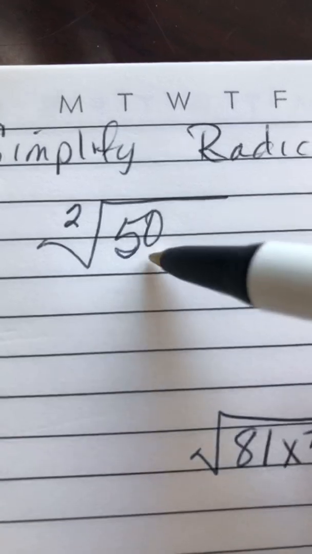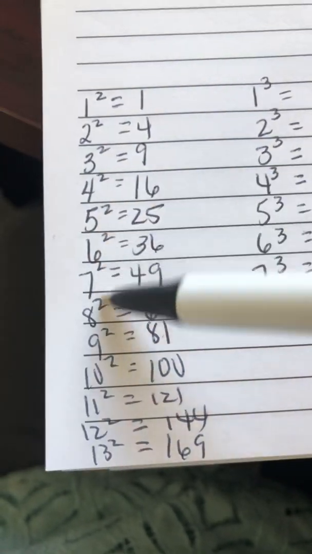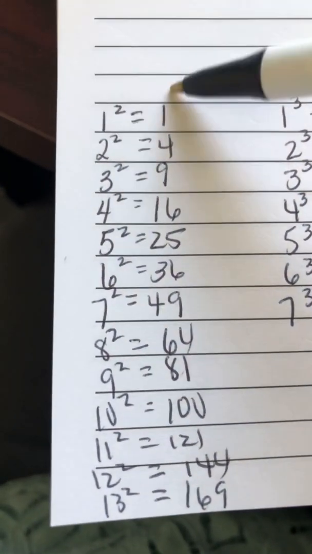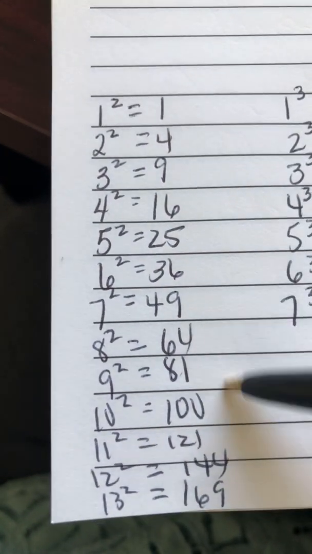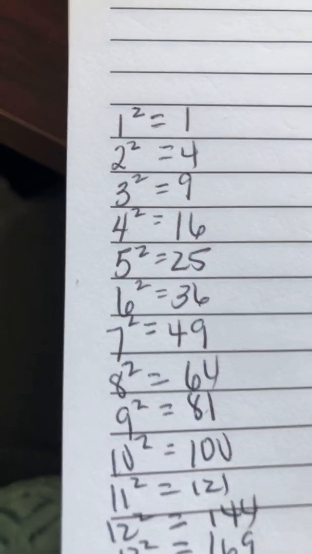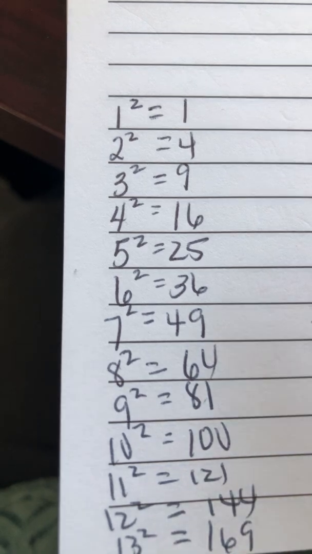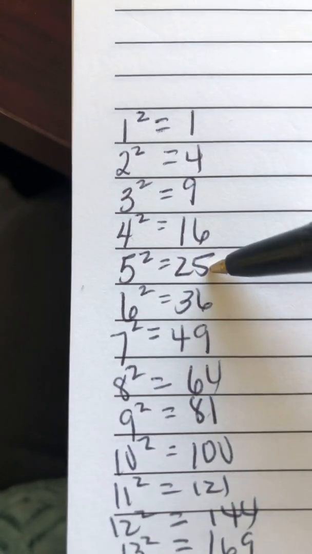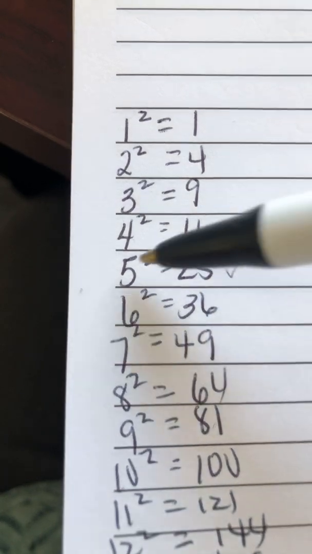So come to the next one. The square root of 50. Well, again, we don't have any squares that equal exactly 50. But when you look through the list of perfect squares, do you see any numbers that go into 50 evenly? And right here it is. 25 goes into 50 evenly. So we know we can find the square root of 25, which is 5.